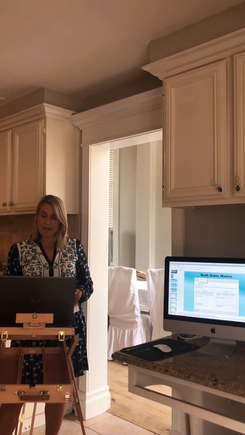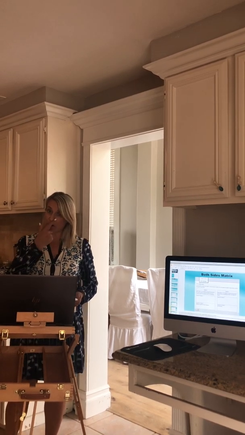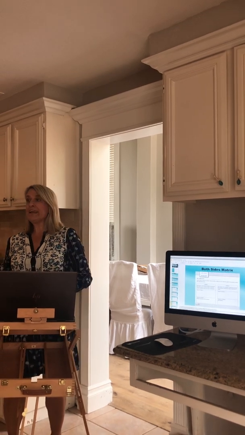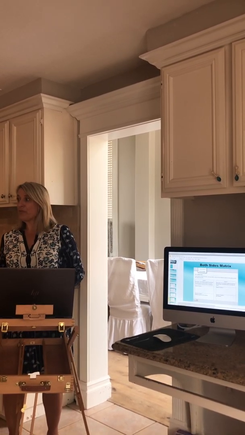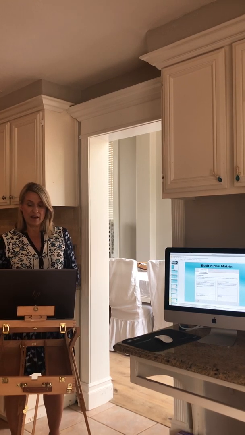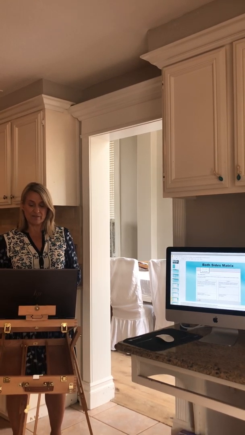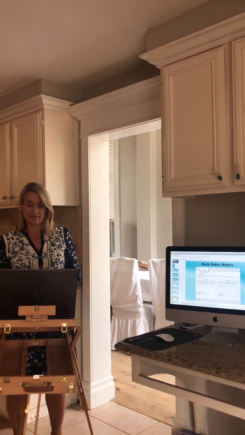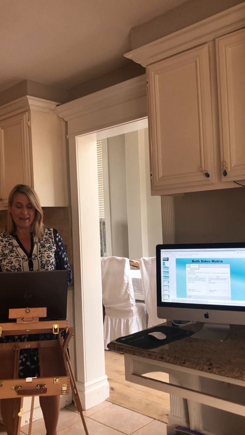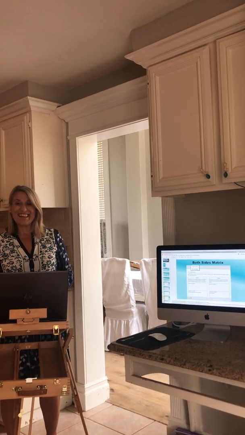So this is an example of language arts and a both sides matrix. Are there any examples and ways that you have used the both sides matrix in your lessons? That's a great one. All right, thank you.